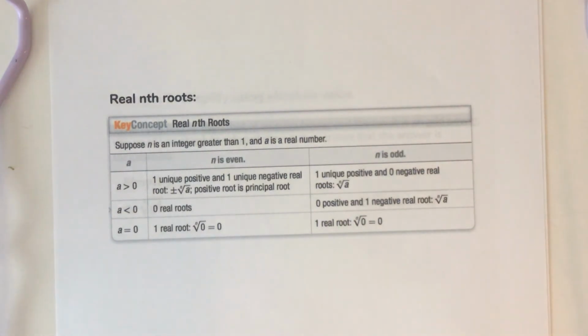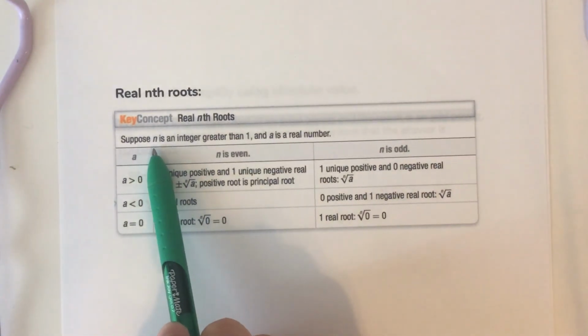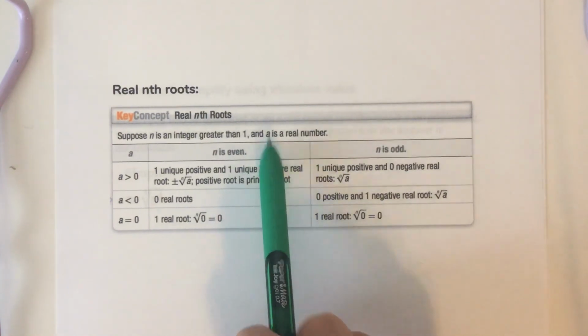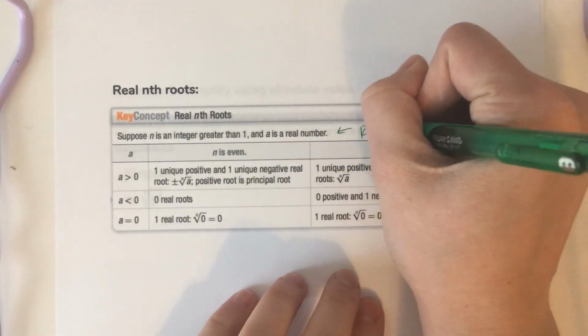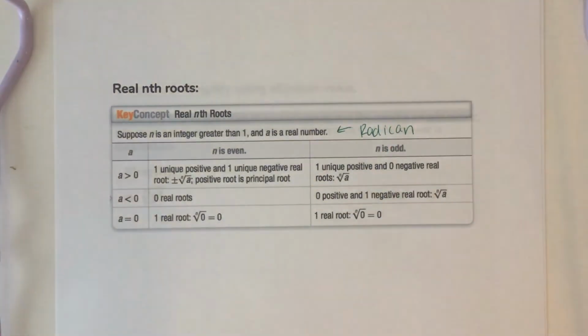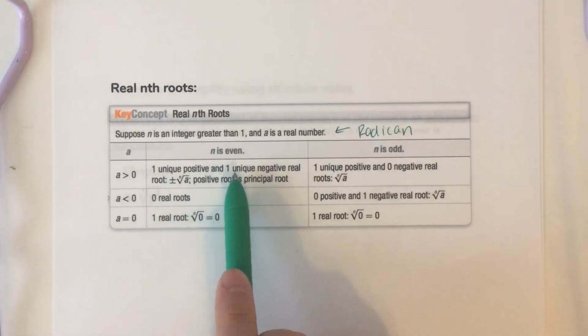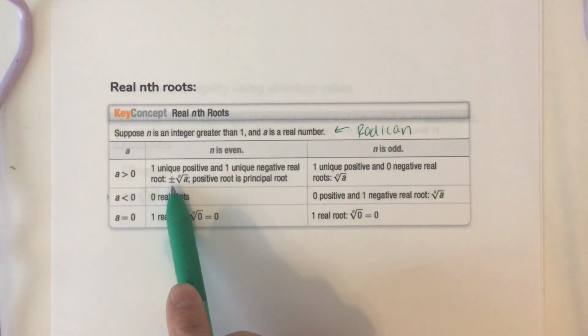Before we jump into examples, we have a little bit more on real nth roots. Remember, real numbers. We suppose n is an integer greater than 1. So with a number inside that little check mark, our index is greater than 1: 2, 3, 4, 5. And a is a real number, and a is just going to be our radicand, the number underneath the radical. If a is greater than 0, so that number underneath the square root is greater than 0, we have one unique positive and one unique negative real root. So that's when we're going to have that plus or minus there.